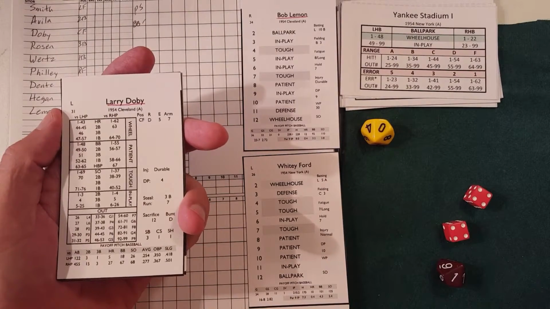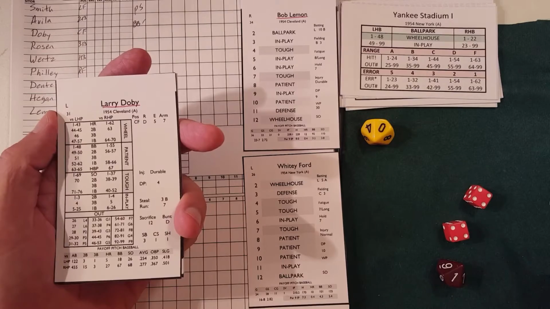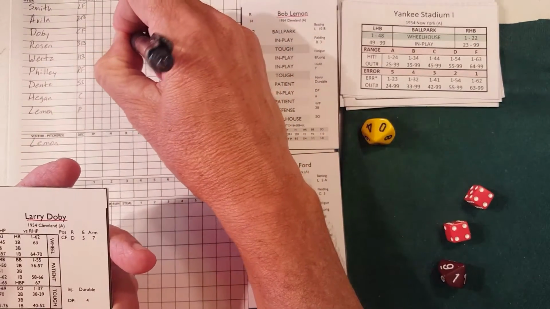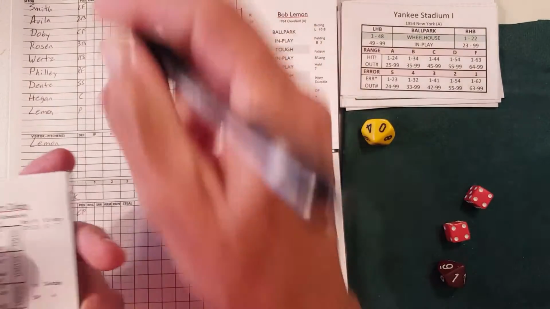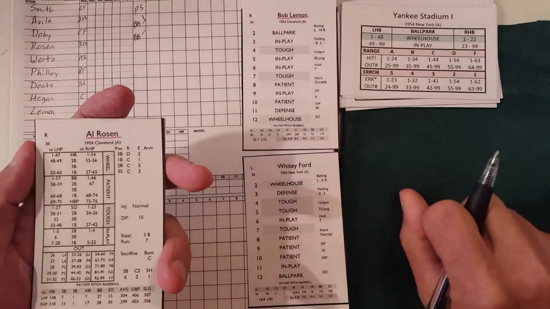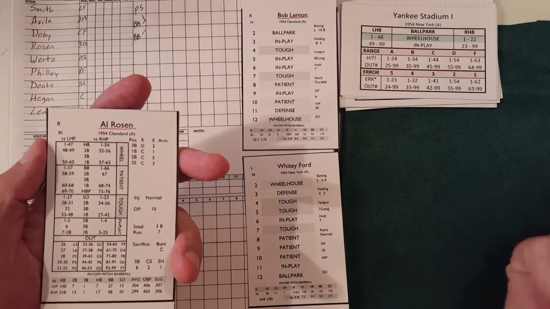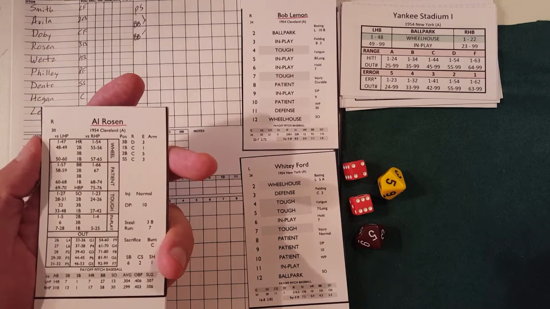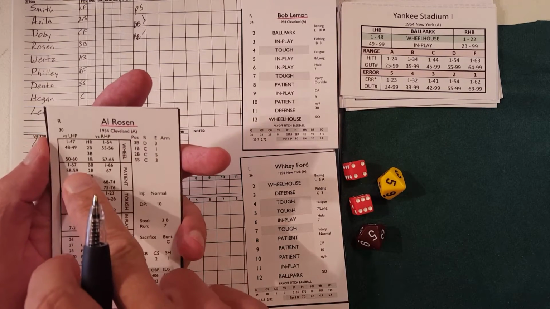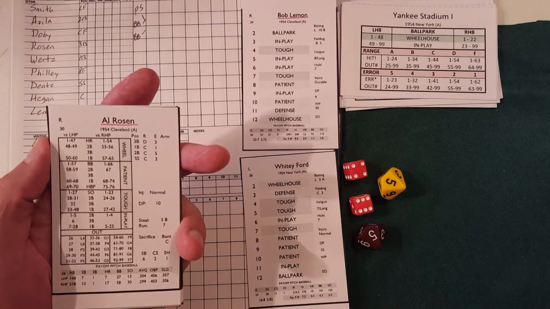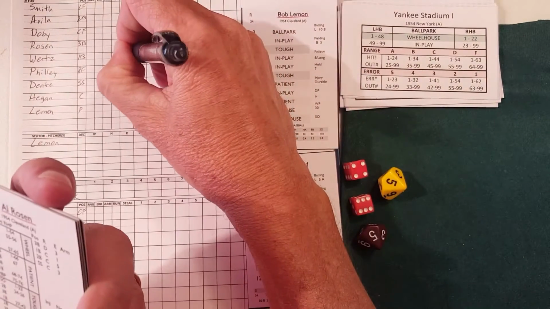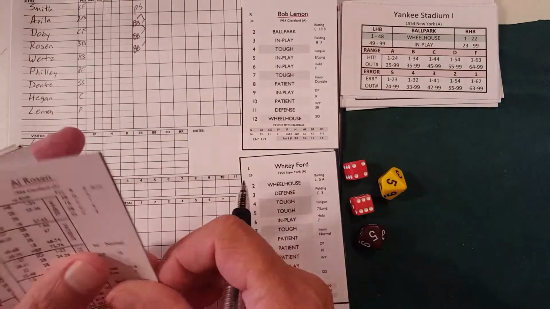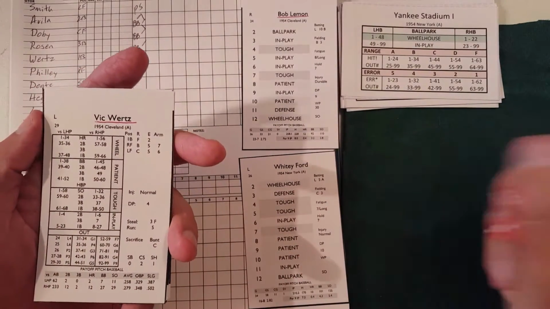Lefty-lefty matchup. An 8 is patient, and a 10 is another walk. Back-to-back walks for Whitey Ford. And it's first and second with 1 away, Al Rosen, cleanup hitter. 10 is patient, and a 55. 55 is going to be another walk. So 3 walks in a row, and Whitey Ford has walked the bases loaded here in the first.